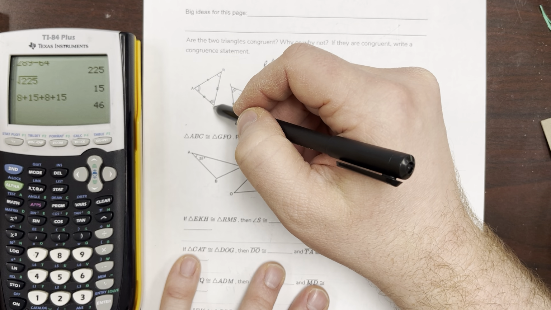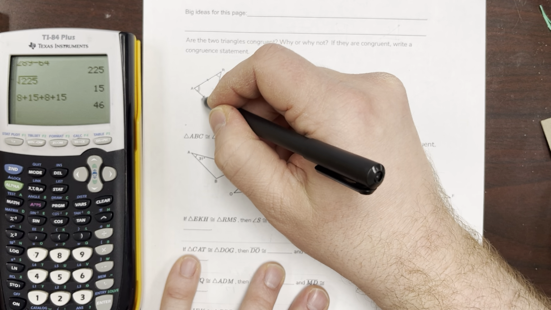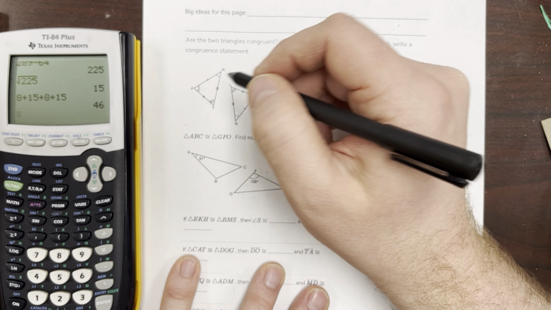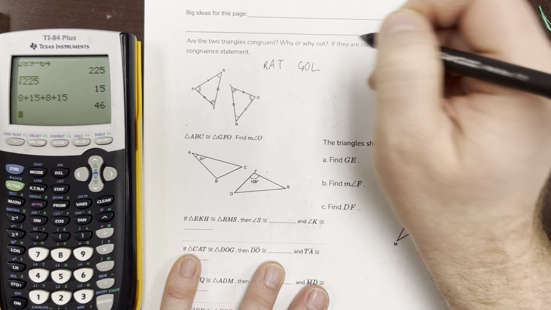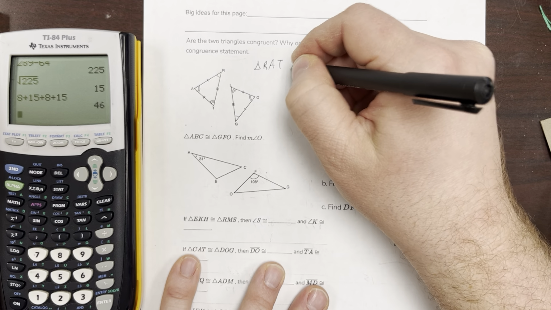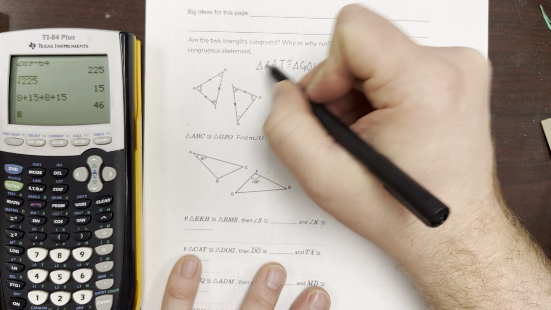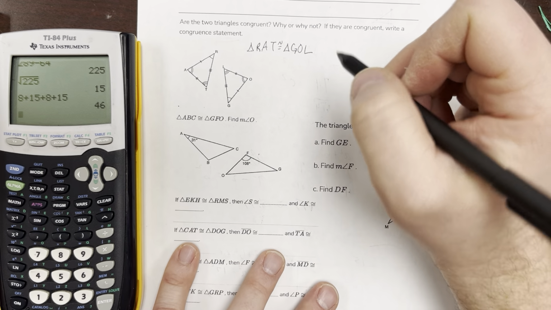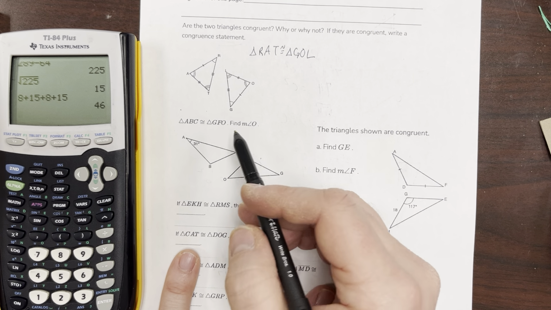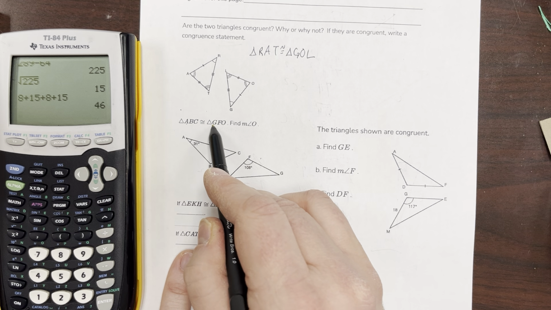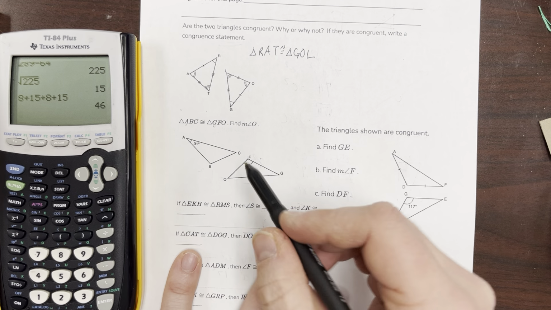And then from A to T, which is the last letter here, I go from double to triple, and I have a double side mark. So double angle to triple angle, double side mark. Yeah, we're good. So we'd say triangle RAT is congruent to triangle GOAL. Remember, they always follow the same order. So triangle ABC is triangle GFO. They're congruent. So that means that angle A and angle G are the same number. So A is 31, G's in that same spot. So G is also 31.